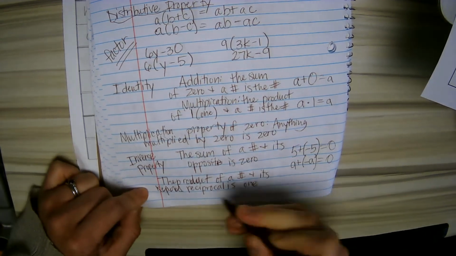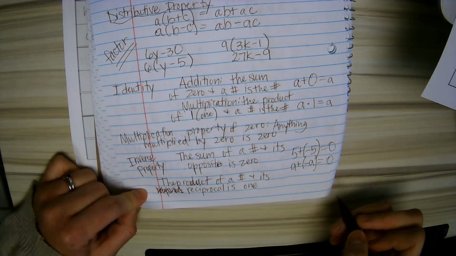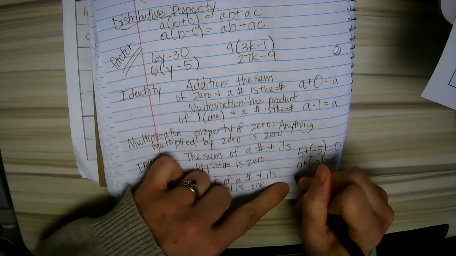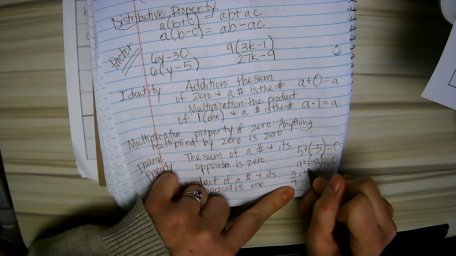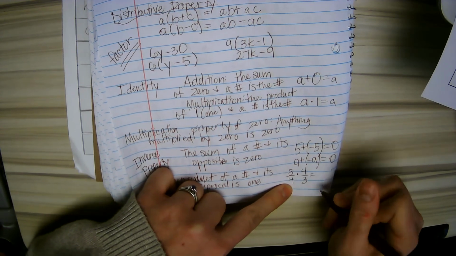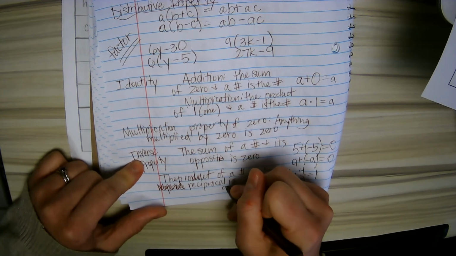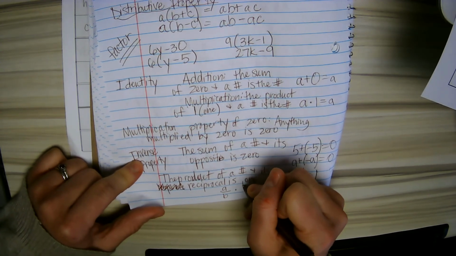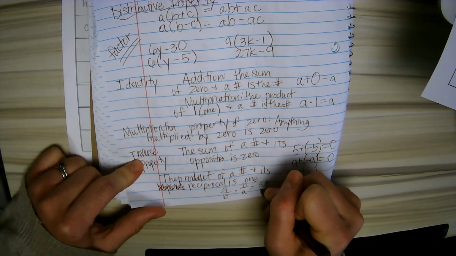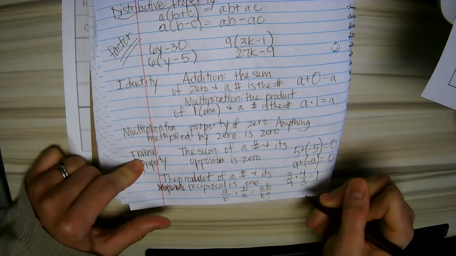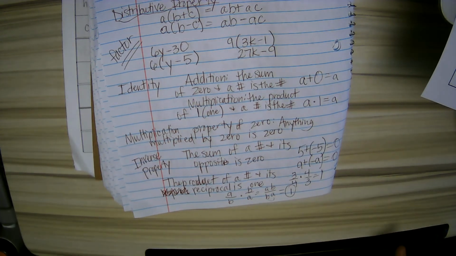So the product of a number and its reciprocal is 1. So 3/4 times its reciprocal, when we flip them, we have 4/3. That gives us 12 over 12, right? Which is just 1. In other words, a over b times b over a equals ab over ba. And we just said these are the same thing, so they are 1. The product of a number and its reciprocal is 1.